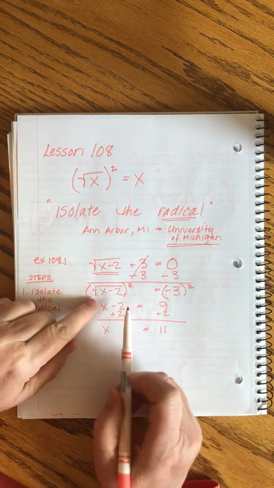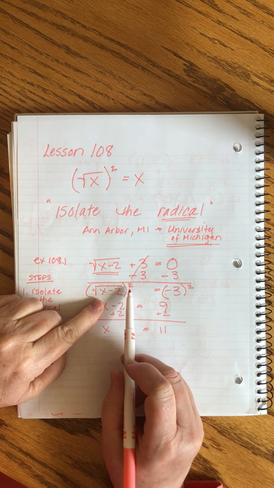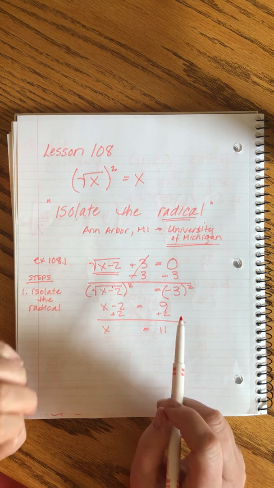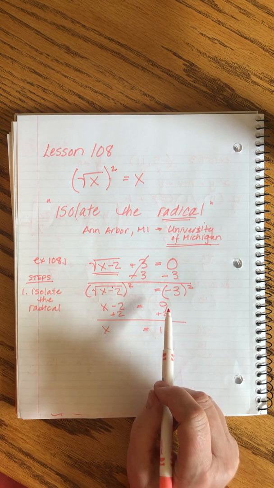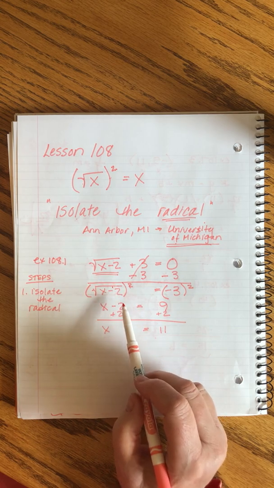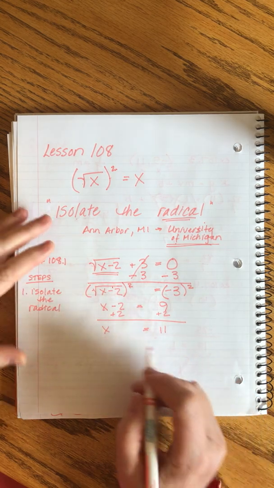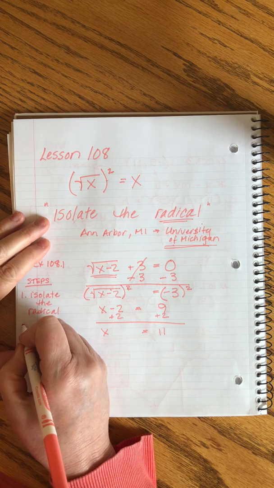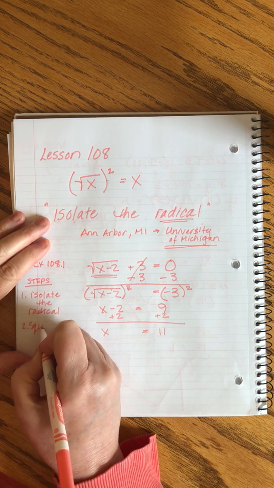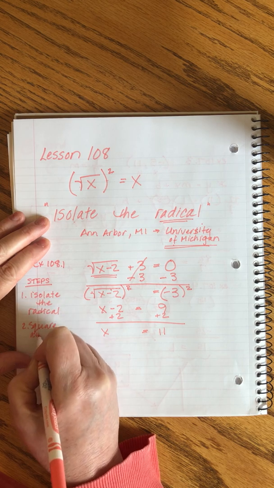However, when we do this process of squaring to eliminate the radical, sometimes our solutions go a little wonky. Not because of any mistake we're making, but this process can sometimes create false solutions. So what we have to do, just a second, let me fix my steps.